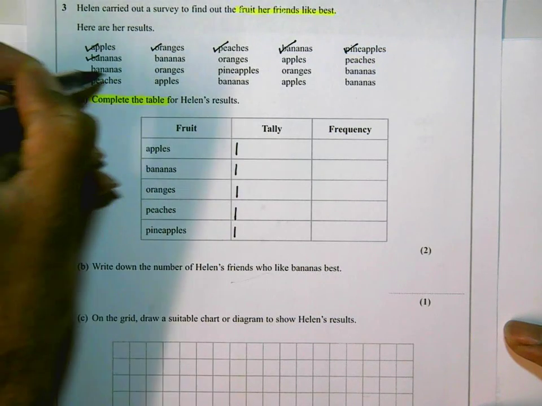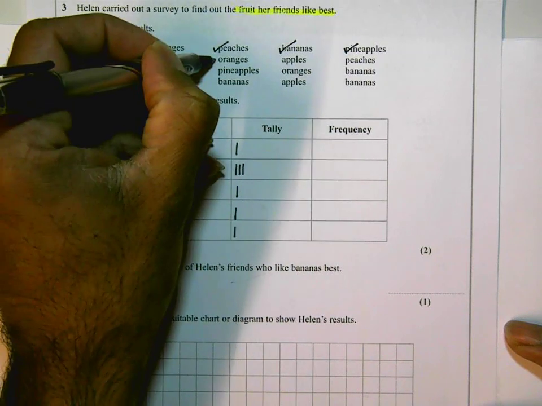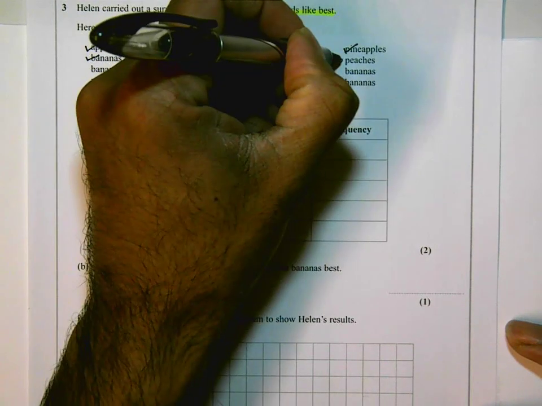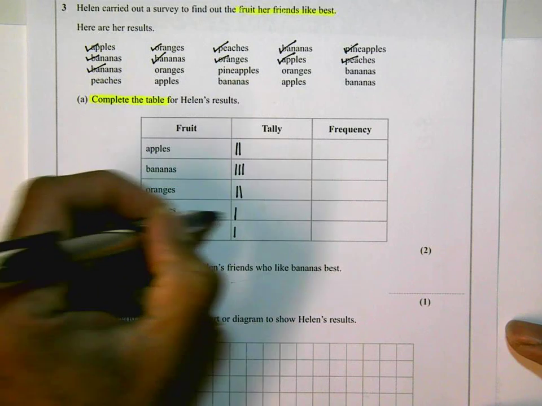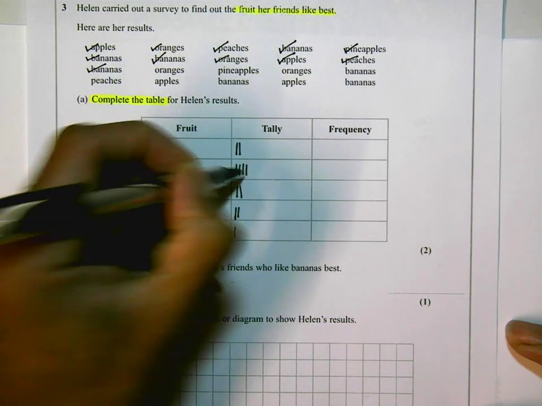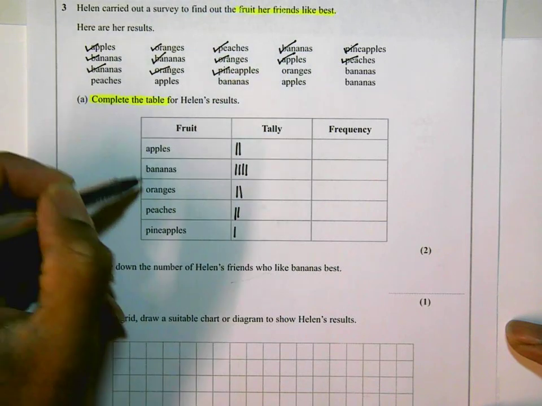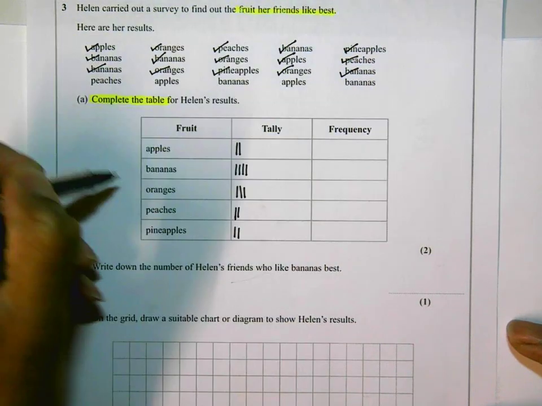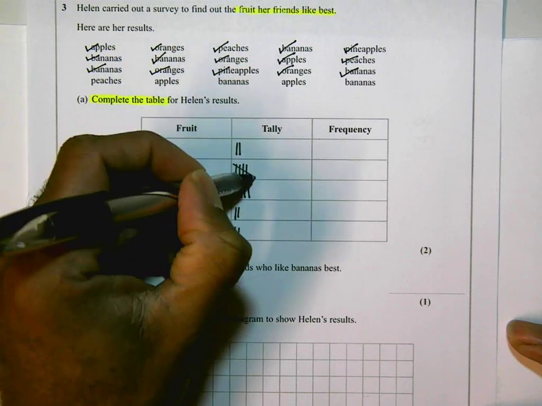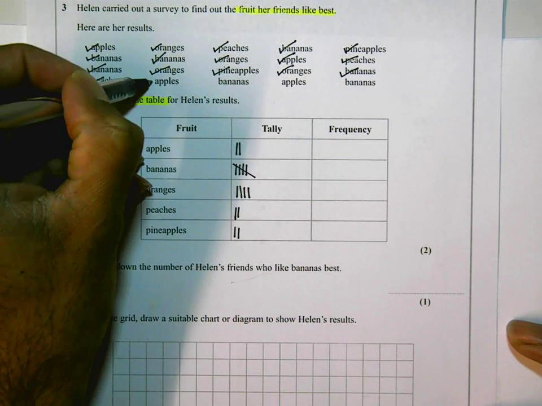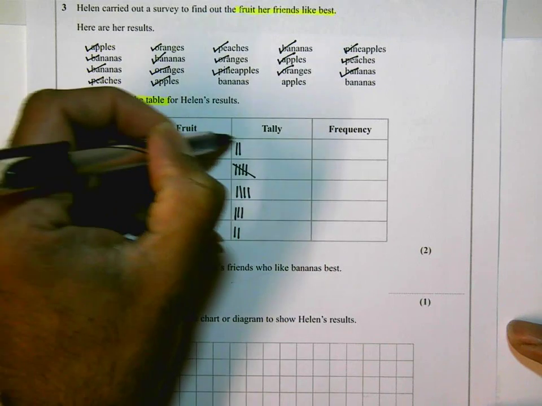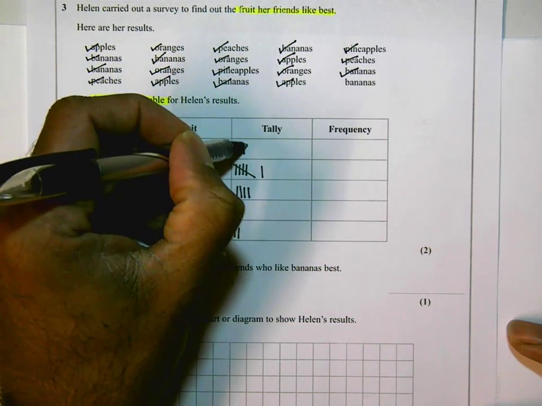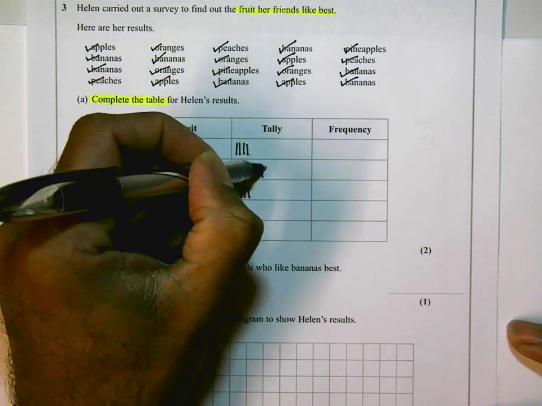Bananas, bananas, oranges, apples, peaches, bananas, oranges, pineapples, oranges, bananas, peaches, apples, bananas, apples, and one more banana. Okay, so there's my tallies.